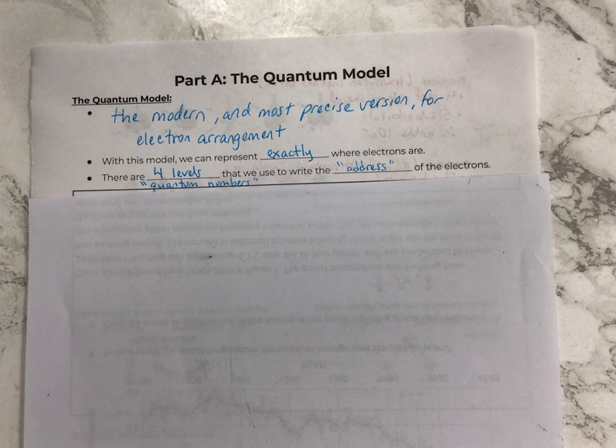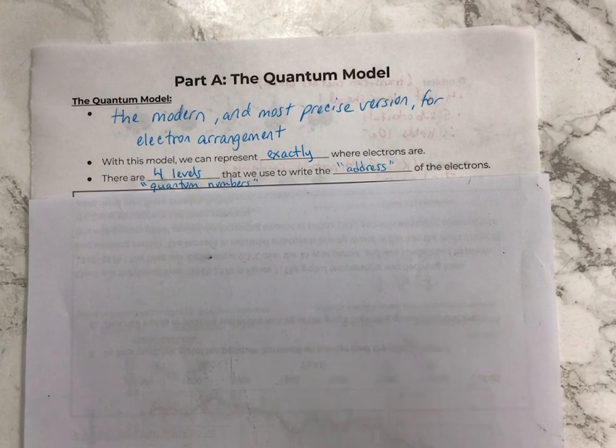So we're going to go through what's in the honors workbook, but this information is also really helpful to learn electron configuration at this level, whether you're in AP, reviewing honors, whatever the case may be. Let's just dive in. So first, what is the quantum model?